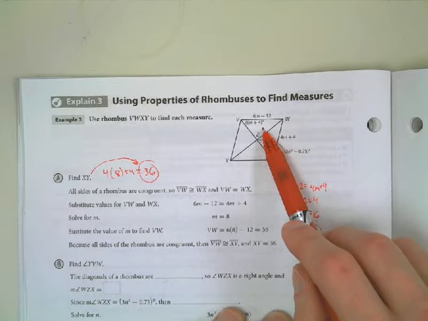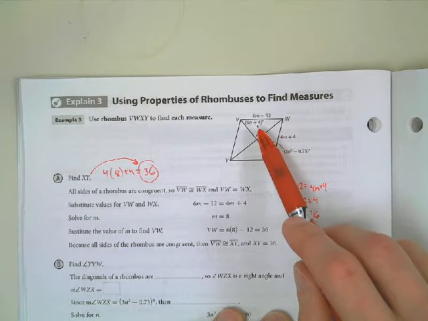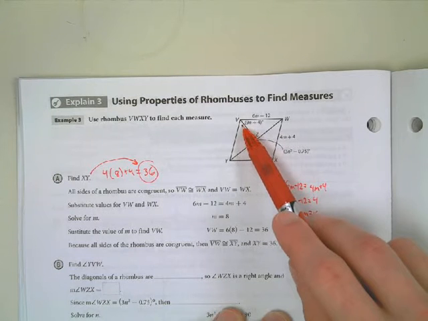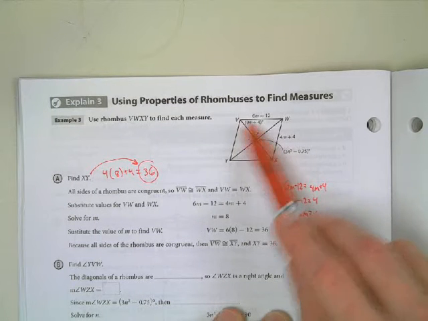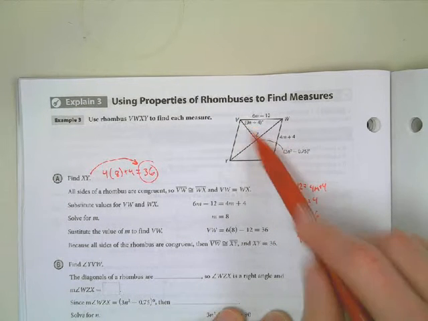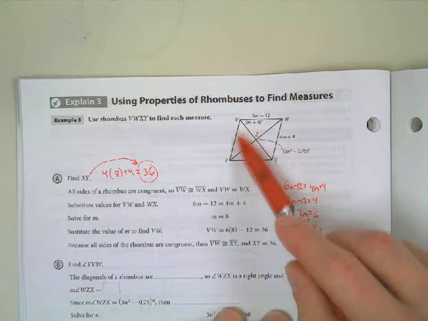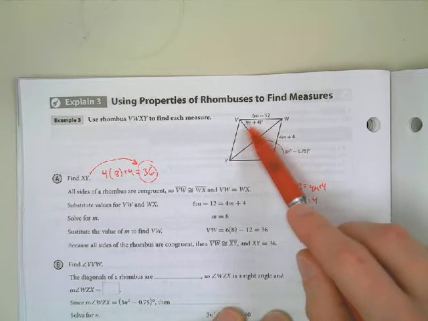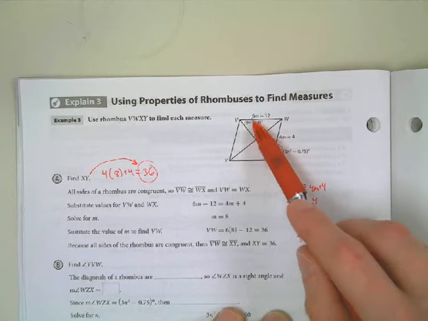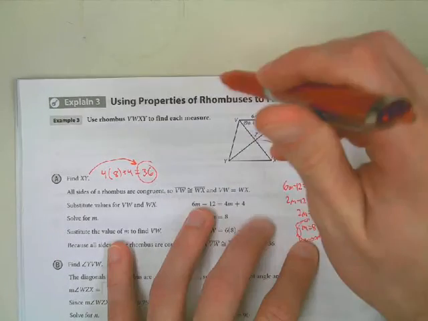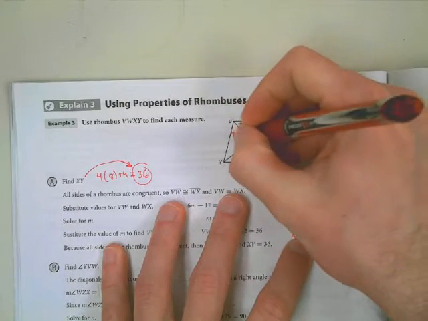Now we do know that the diagonals of a rhombus cut the angles into 2 equal parts. They bisect the angle. So for example here, this diagonal VX bisects the big angle V into 2 smaller angles. So if 9n plus 4 is this small angle, this angle also is going to be 9n plus 4 degrees.